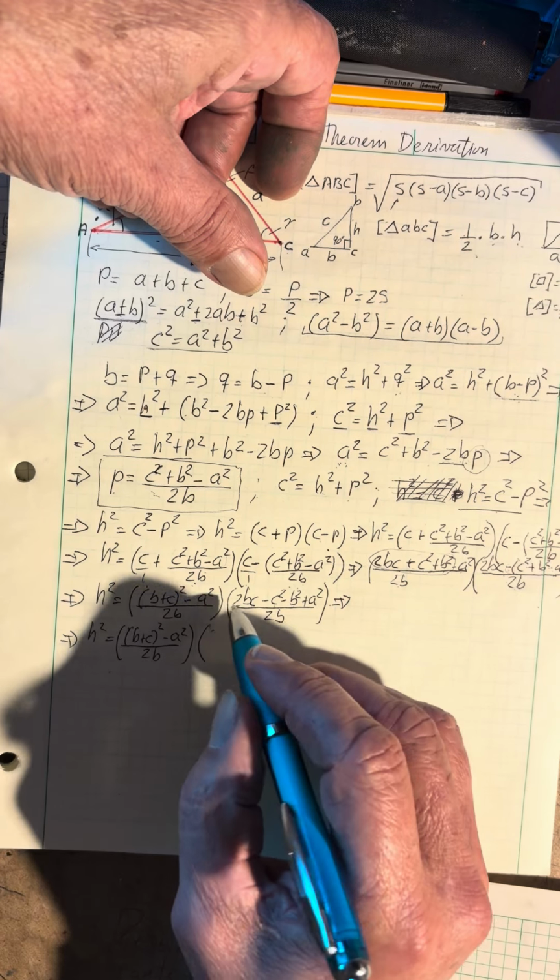Minus, okay. Oh, I missed something here. The C, the A is missing. So I'll erase this parenthesis here, and I'll put the plus a squared and put the parenthesis. Okay? Sorry about the mess.